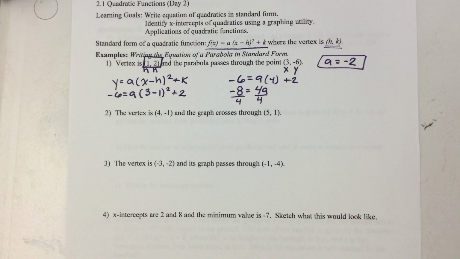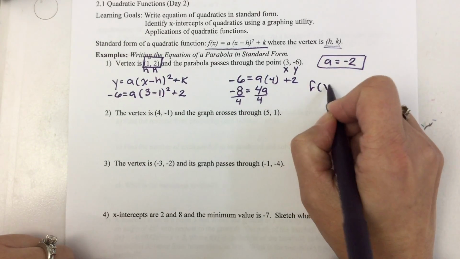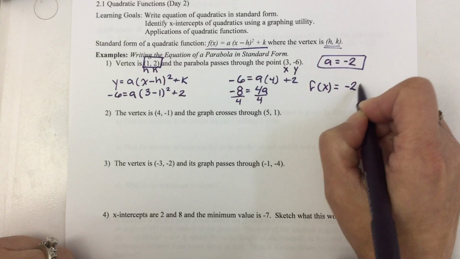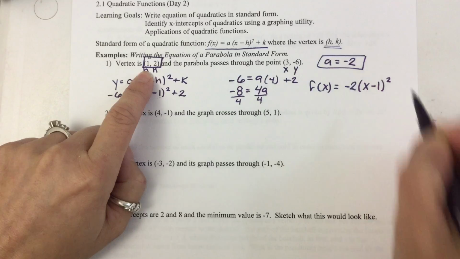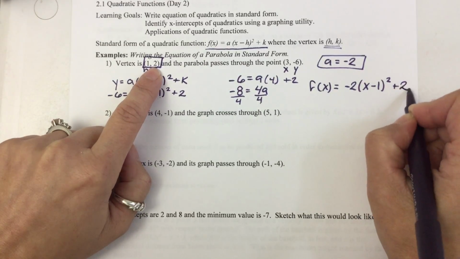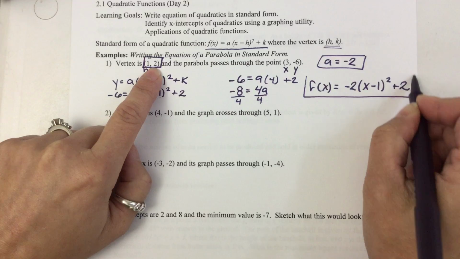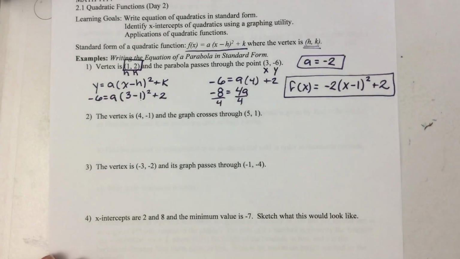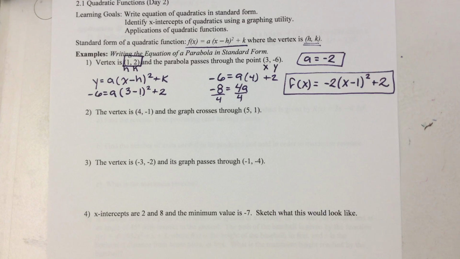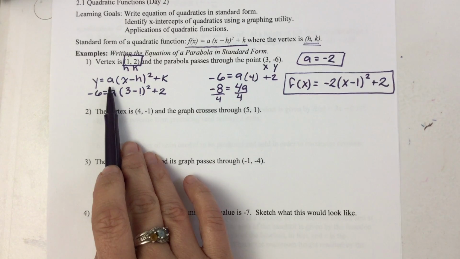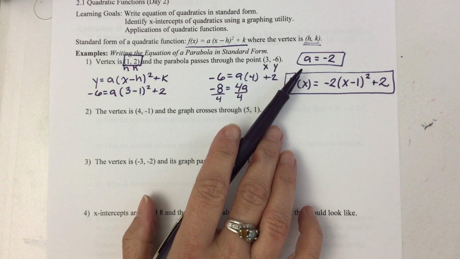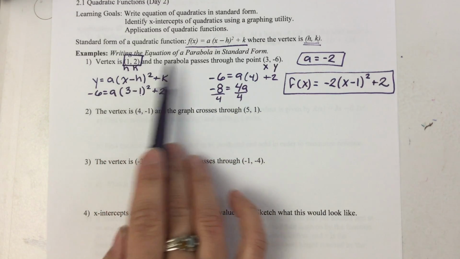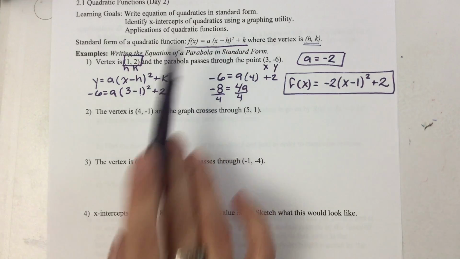As long as you know the vertex and your a value, we can go ahead and write the standard form of that quadratic. It is f of x equals a, negative 2, times x minus the x value from the vertex, quantity squared, plus k, which is the y value from the vertex. So I had to take the information that I knew and fill in the x, y and the h, k. From there, I only had one variable remaining, so I had to solve for that variable, which is a. After you know a and your vertex, you can just fill into the formula.